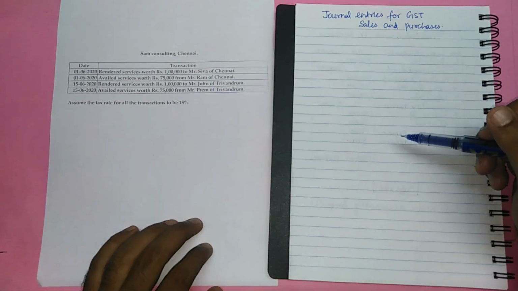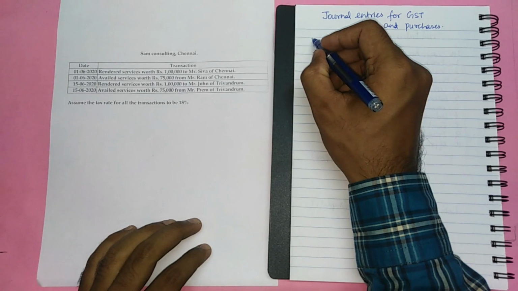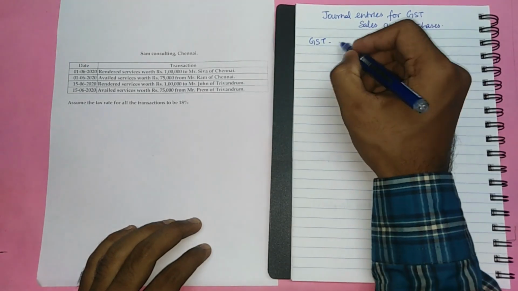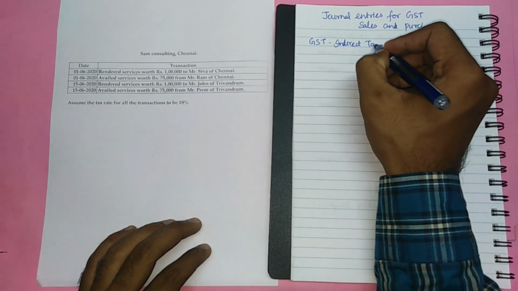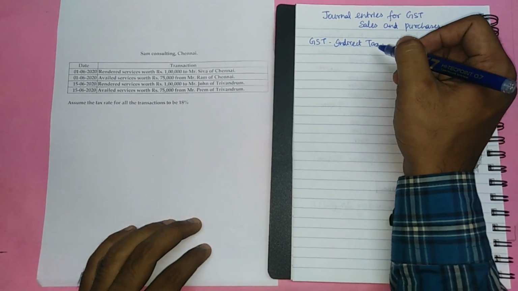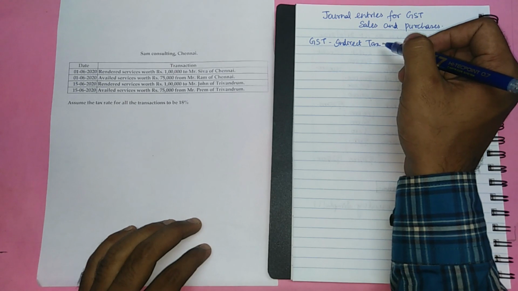Before getting into how to pass the journal entries, let me first give you a basic idea about GST on sales and purchases. First of all, goods and services tax, that is GST, is an indirect tax. It is charged on sale of goods or on provision of services.